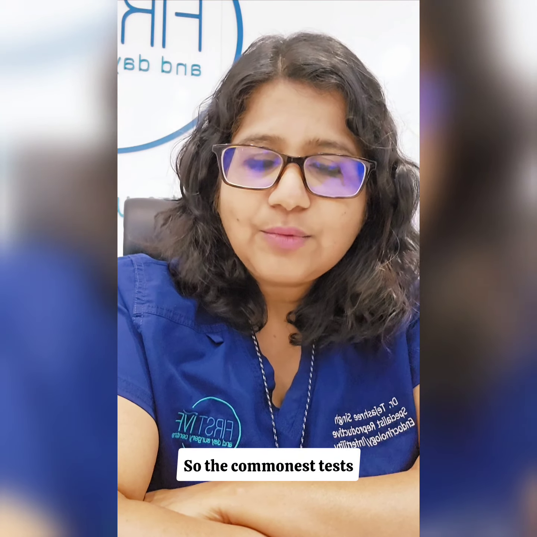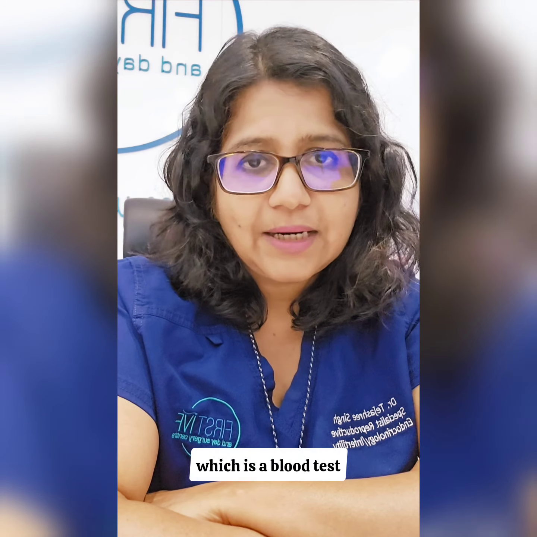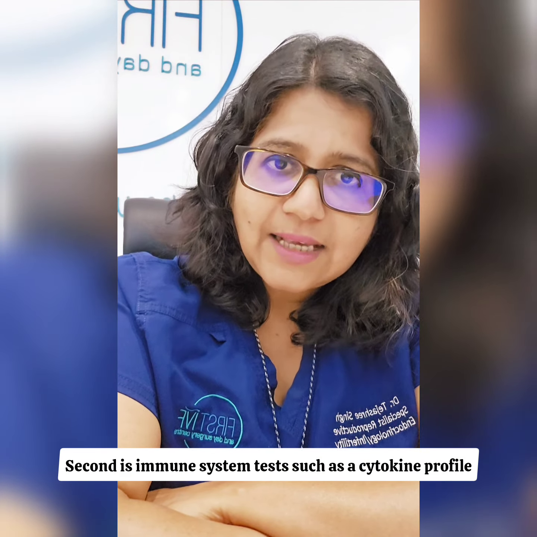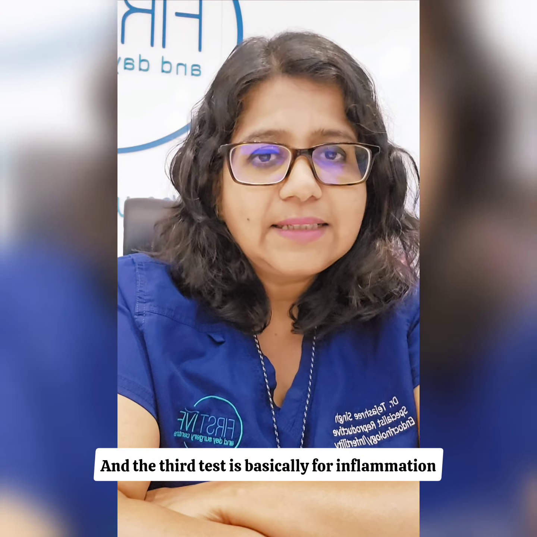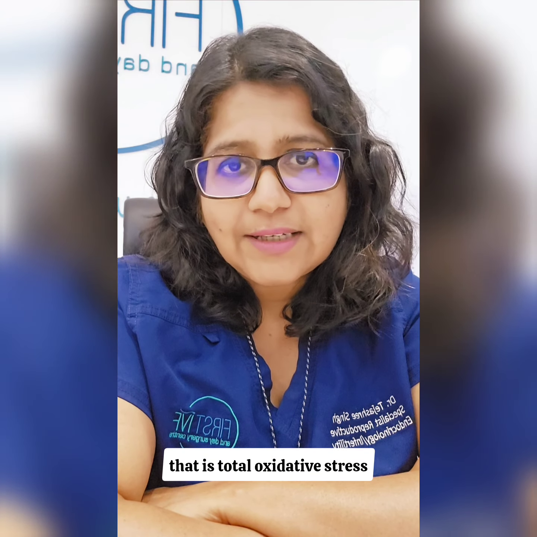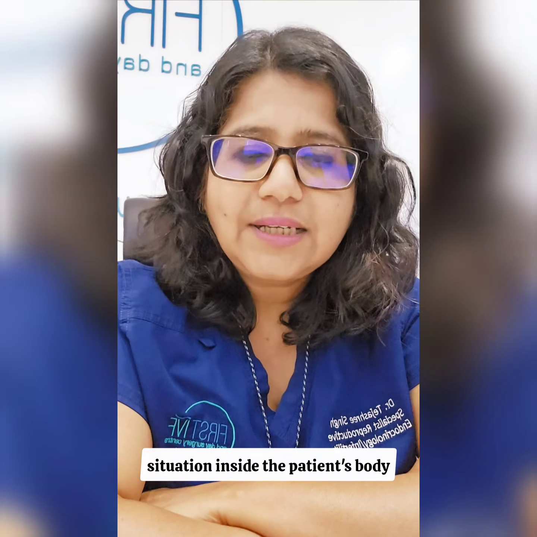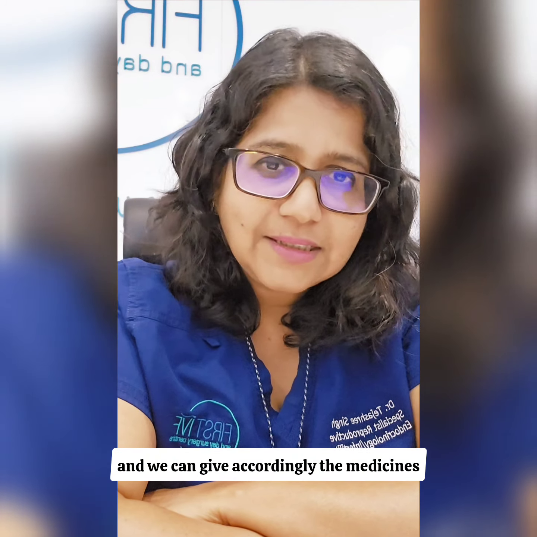So, the third system problem is also very important and should be investigated. The commonest tests which we do for this are, one, the thrombophilia profile, which is a blood test. Second is immune system tests such as a cytokine profile and natural killer cells. And the third test is basically for inflammation, that is total oxidative stress. These tests also give us an idea about the situation inside the patient's body and how much the toxins have affected the body, and we can give accordingly the medicines for detoxification.